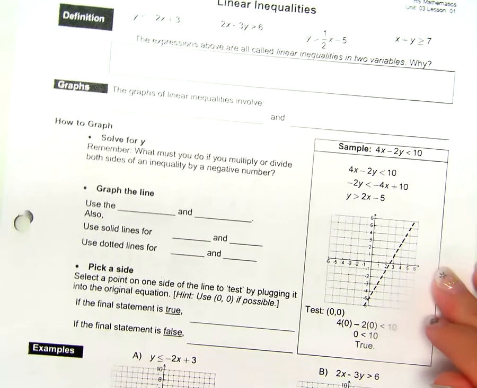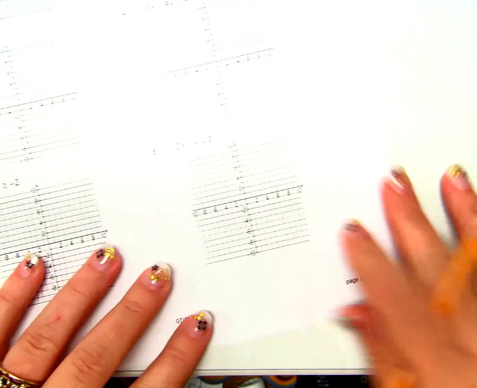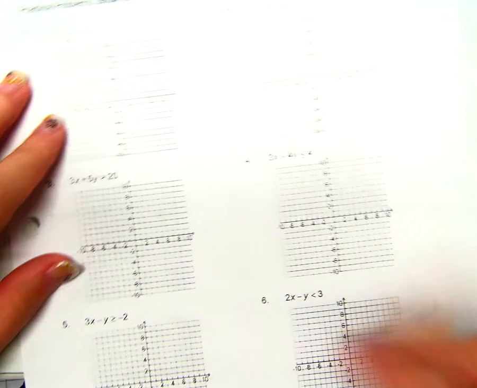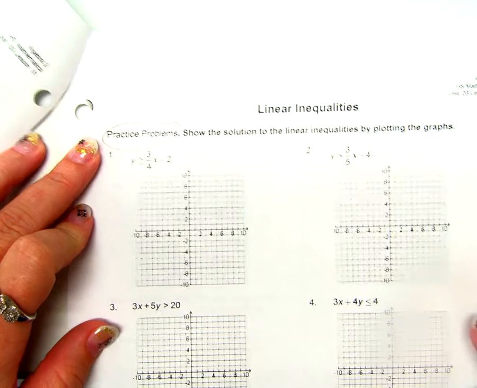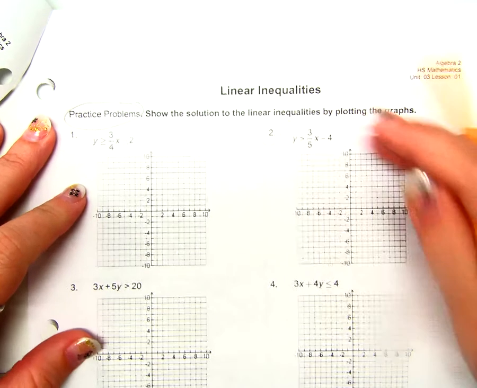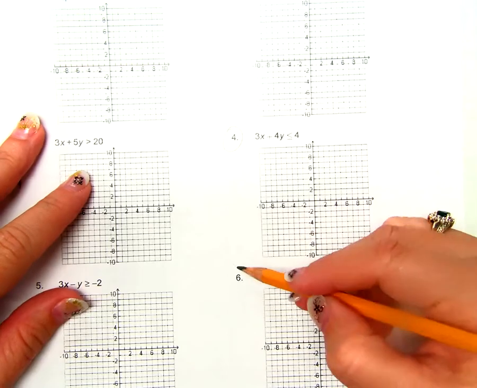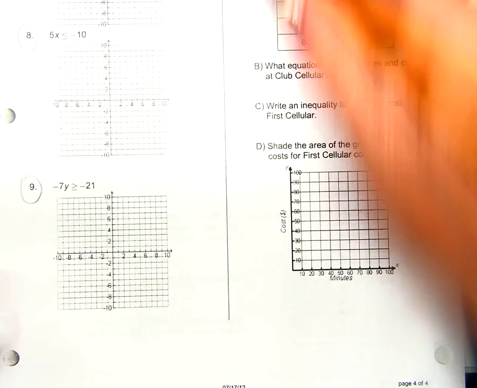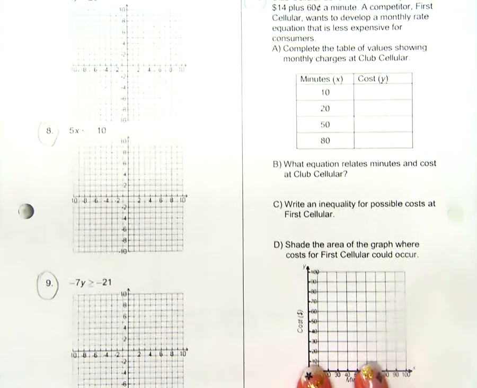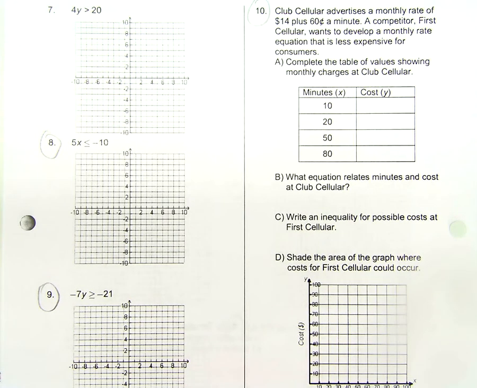If you'll turn to page 3 of 4, see down here at the bottom it says page 3 of 4. It's also the one that says practice problems right up here. On this page we're going to circle 2, 4, and 6. You're going to circle 8, 9, and 10. Okay? Again, the ones that we circled are the ones you're responsible for tomorrow. The rest you can do for extra points if you wish.